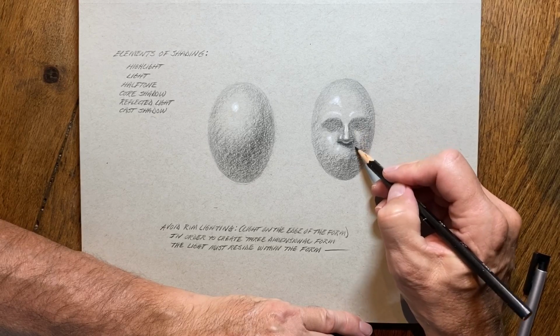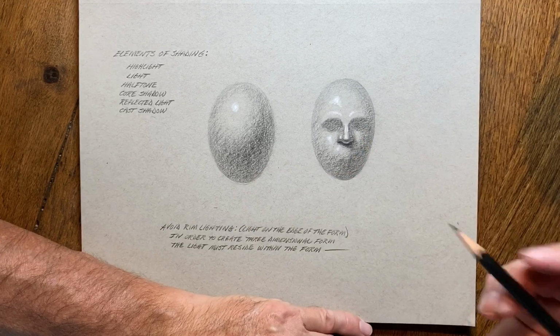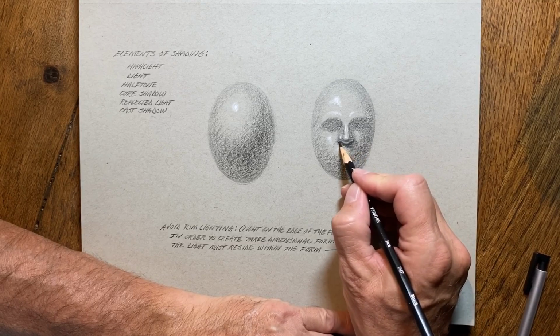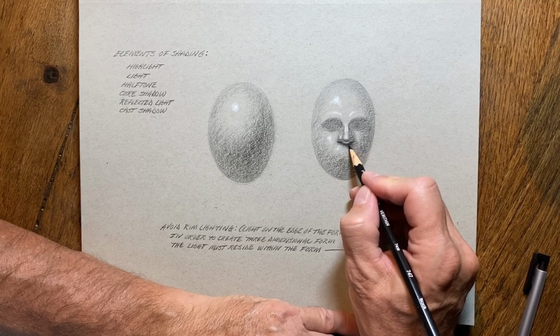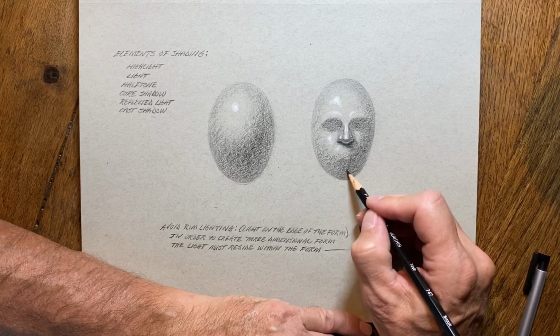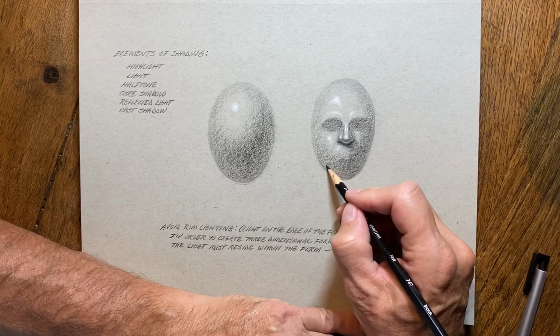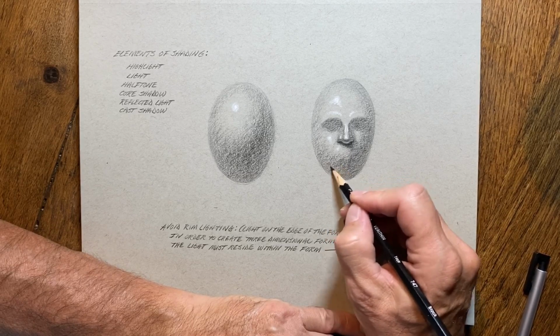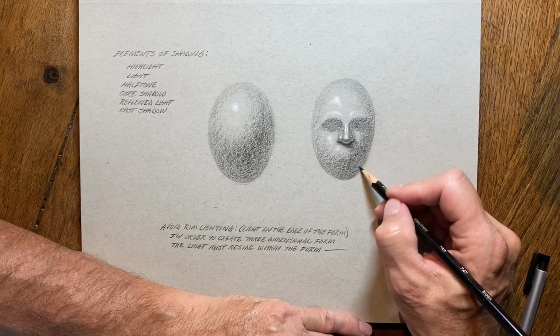And ultimately, in the end, no amount of good shading will redeem a poor concept or something that's poorly drawn. So you always want to make sure that what you're drawing meets your satisfaction, and then the shading will just further enhance your drawing.